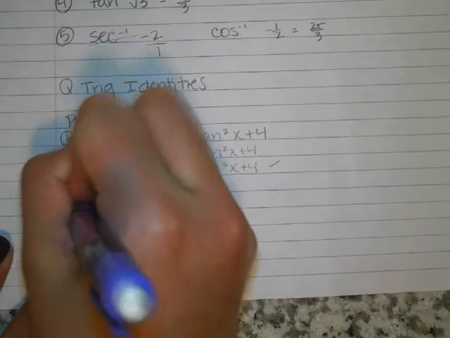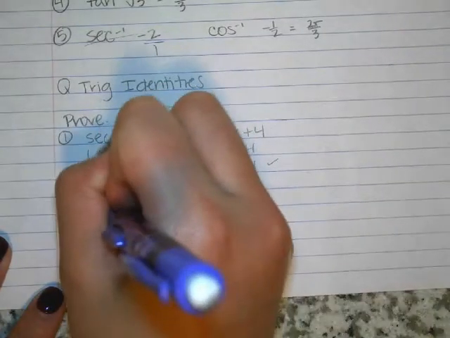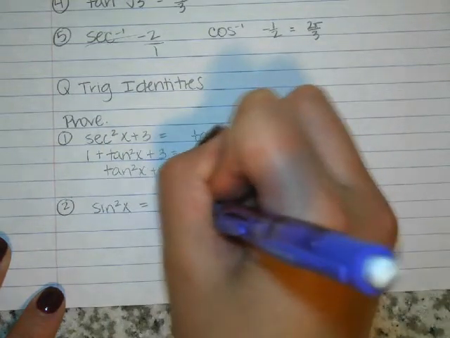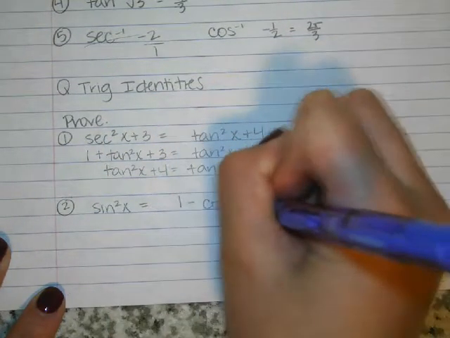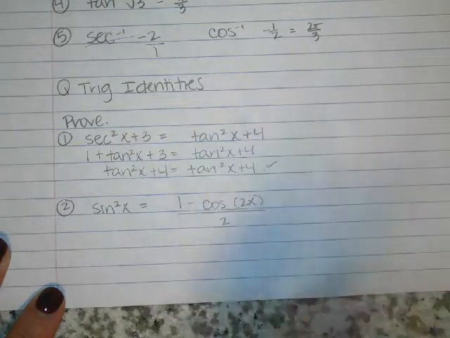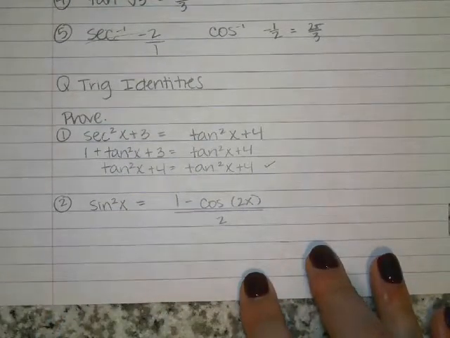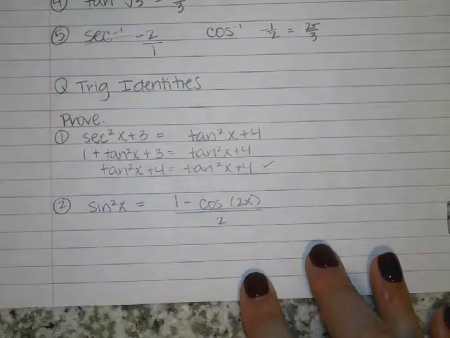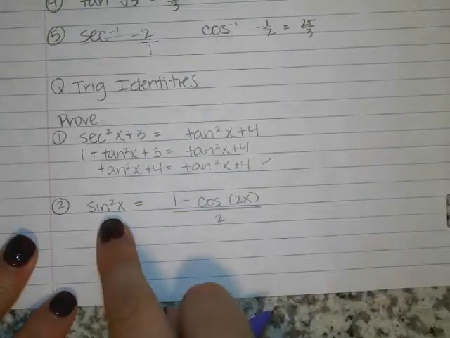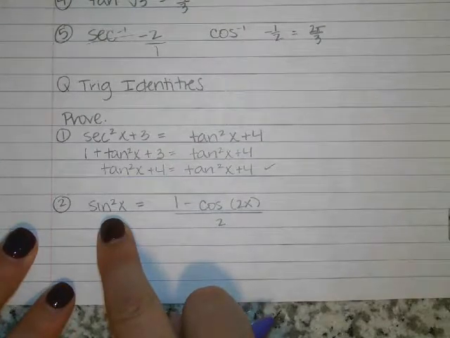All right, the next one we're going to look at is that sine squared x equals 1 minus cos 2x over 2. Okay, so here on my page, the Pythagorean identity says sine squared equals 1 minus cos squared. And so I know that substituting that for the left side is not beneficial.